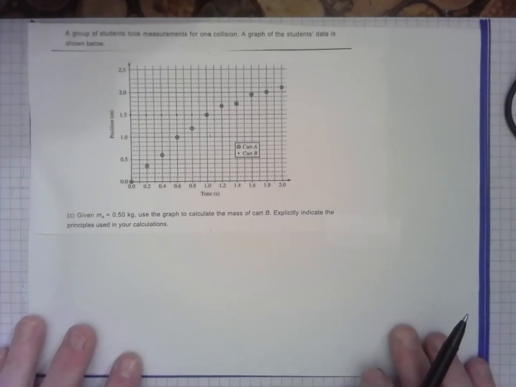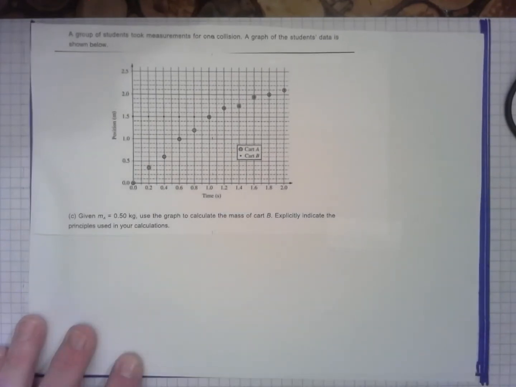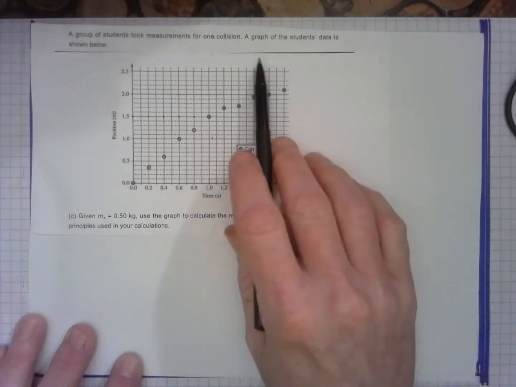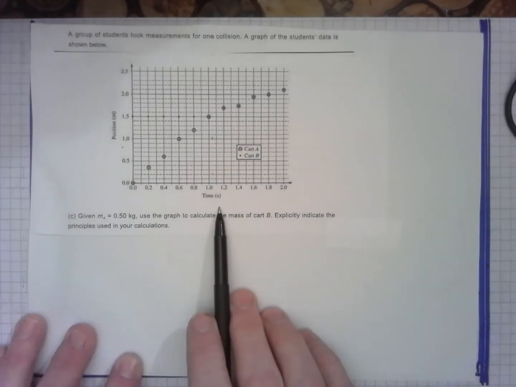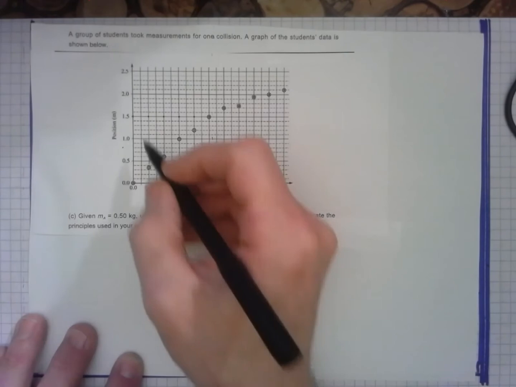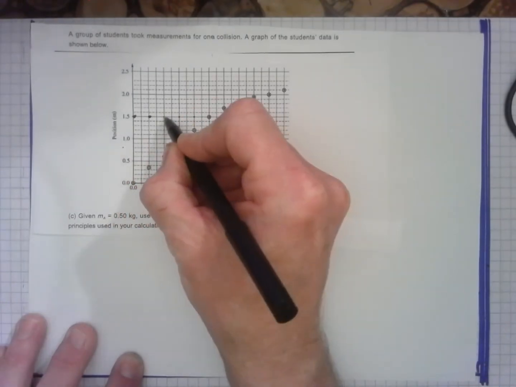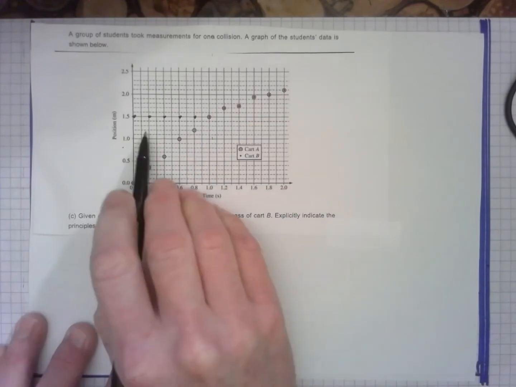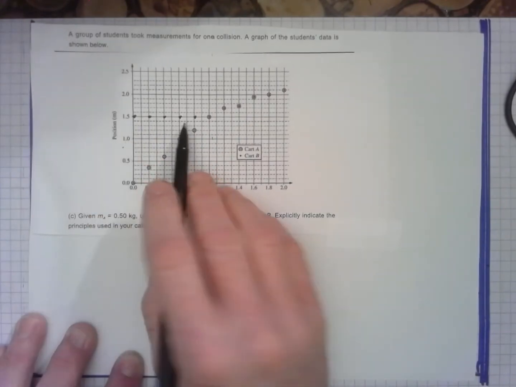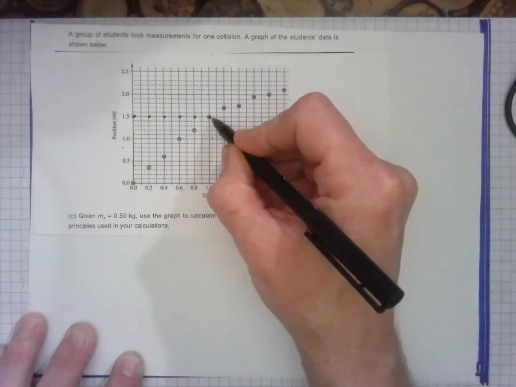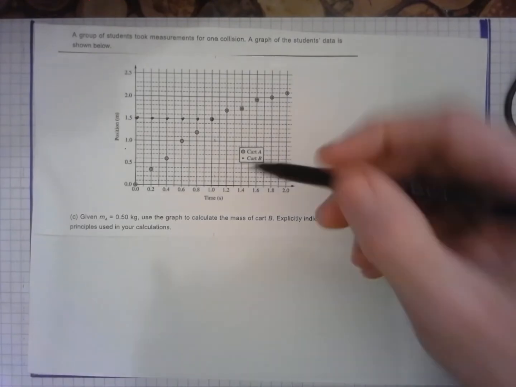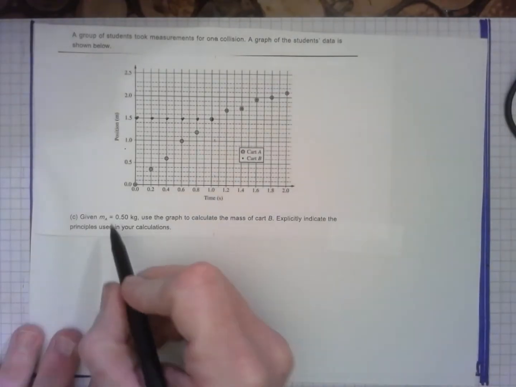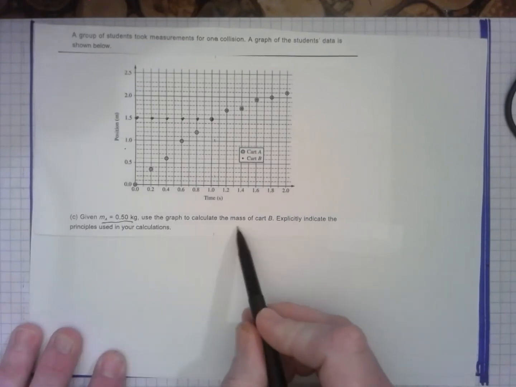All right, let me get to what I think is the meat of the problem here. C. So they have a group of students who took measurements for one collision. A graph of the students' data is shown below. This is a position versus time graph. They identify cart A, and it's a little hard to see, but they identify cart B as these solid dots. Now, it would make sense that cart B would have no change in position, therefore no velocity. This must be where the collision occurs. Okay, so from the information on this graph, and they finally give you the mass of A, they want you to calculate the mass of cart B.